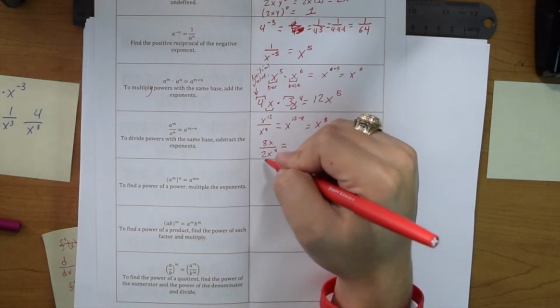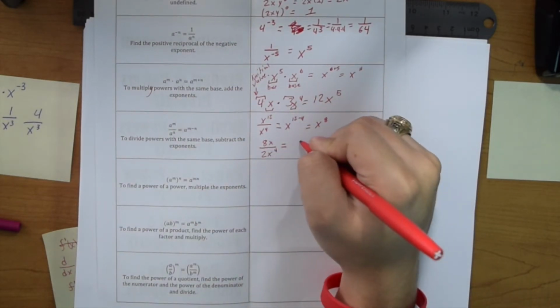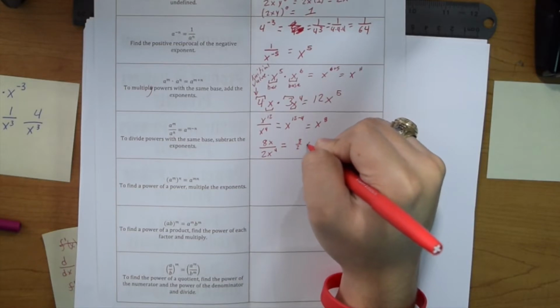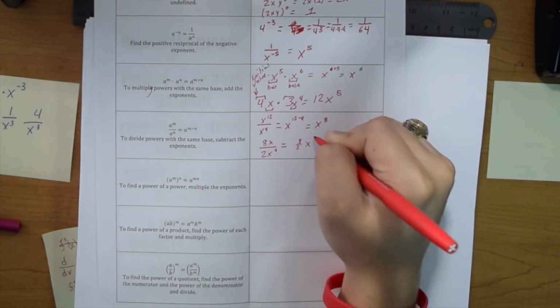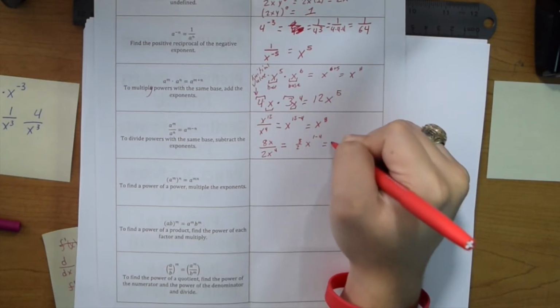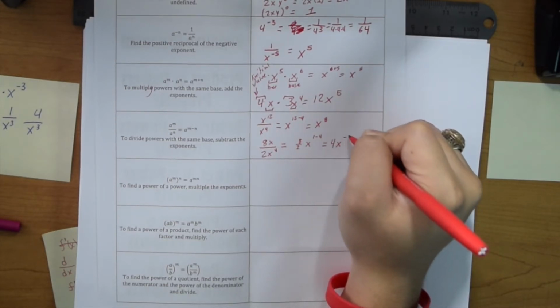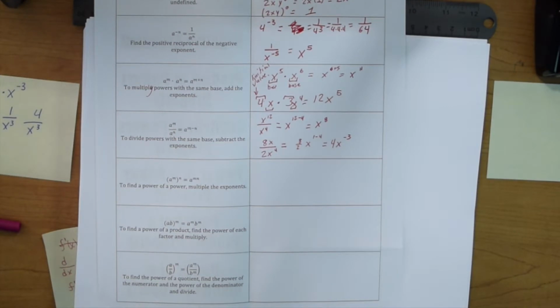In this case, these do divide evenly, right? So it's going to be 8 divided by 2 and x. Well, this is just going to be 1 minus 4, right? Which turns out to be 4 times x to the negative 3. Can we simplify that? What happens when we take a negative power? We take the positive reciprocal. So what would your answer here be? Would it be 4 over x cubed?